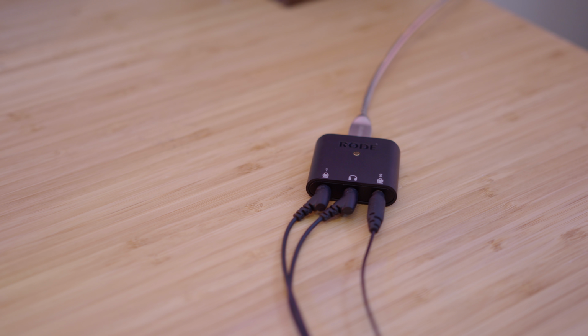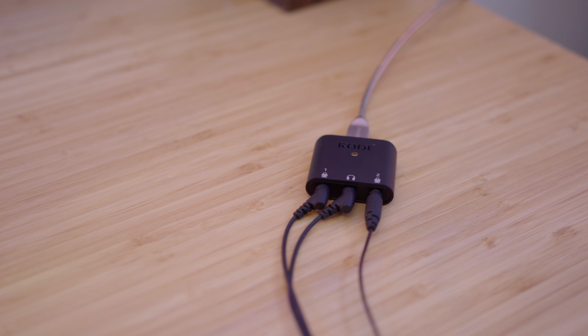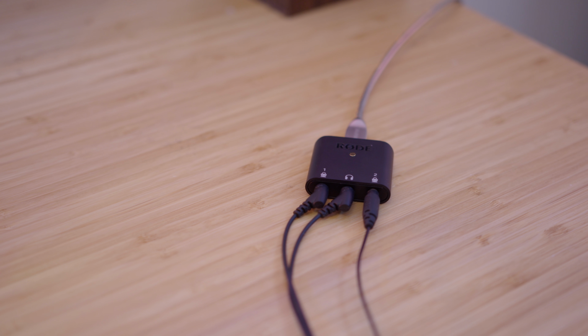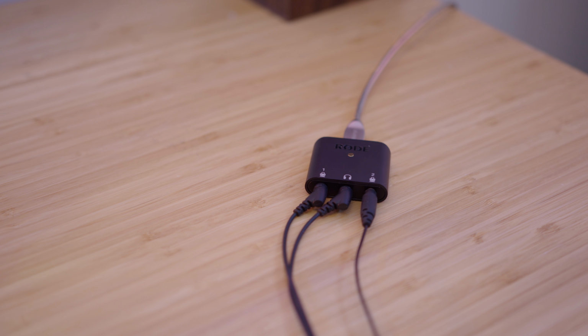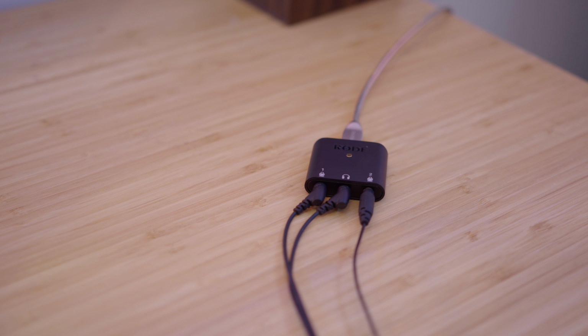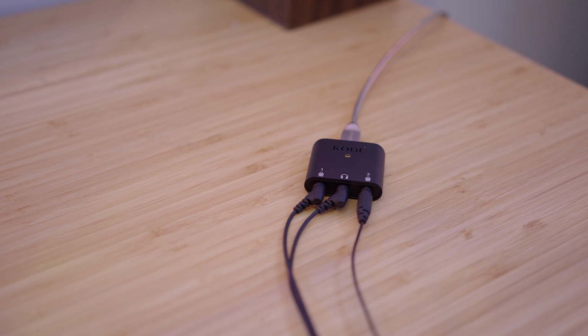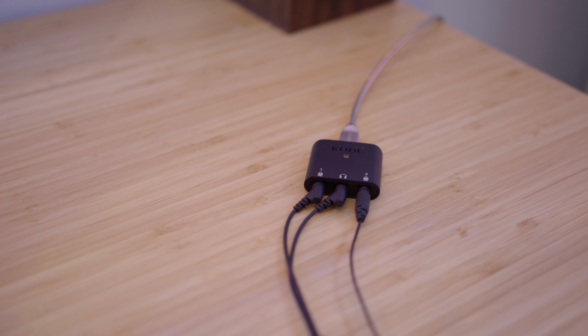When I leave it connected to my PC and reboot or shut my PC down, the next time I have to unplug and plug it in again, because otherwise the sound I get from it is distorted, and this is extremely annoying. So I can't really recommend buying this device for 80 euros at the moment. I really hope Rode will make some updates.